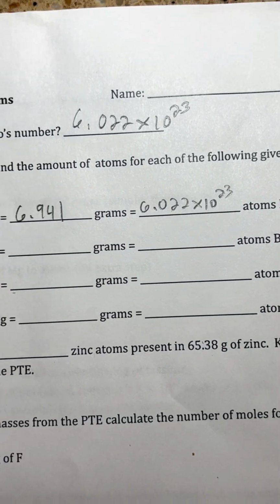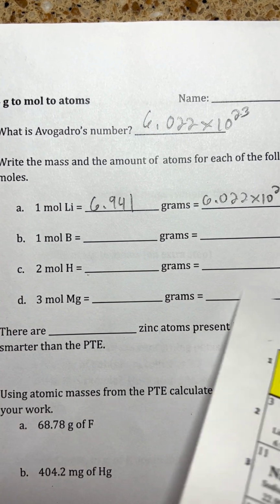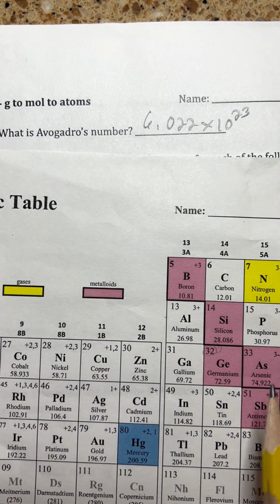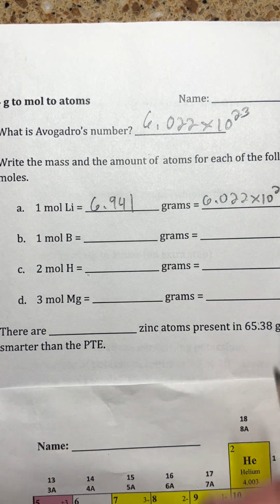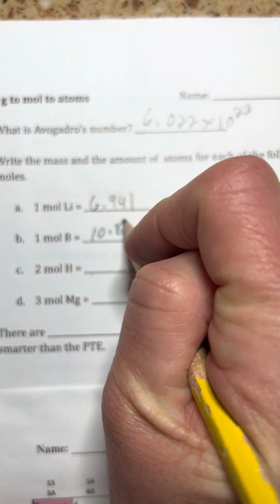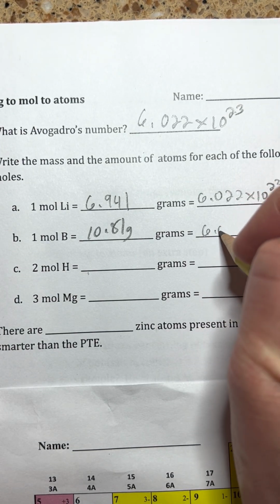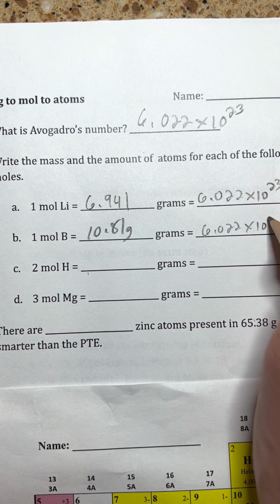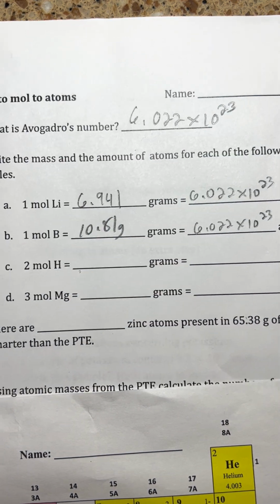And now we'll keep moving along here. So 1 mole of B, which is boron. You have to hunt and peck on the periodic table and find boron. And boron is 10.81 grams. And it is the same number of atoms. They have different masses, but it's the same number of atoms in that grouping. The next one's a little bit trickier.